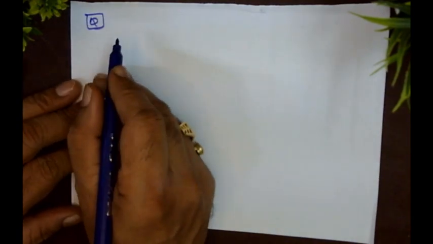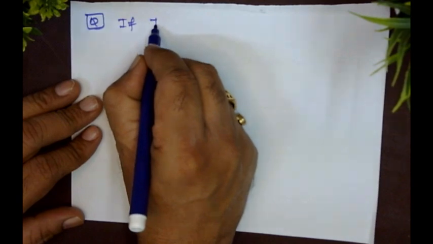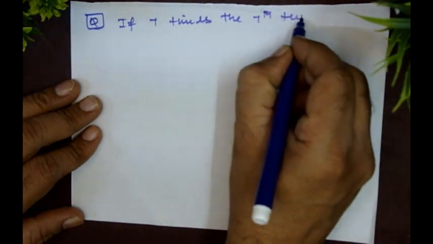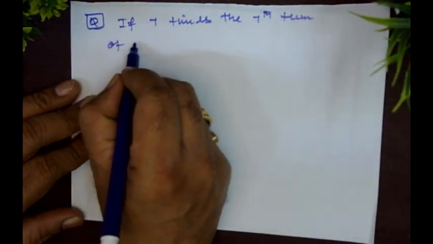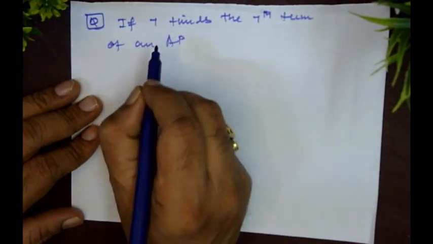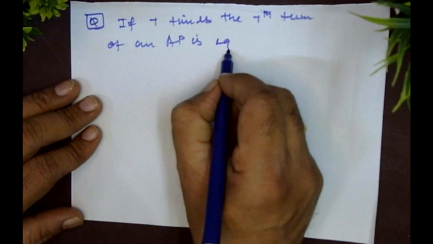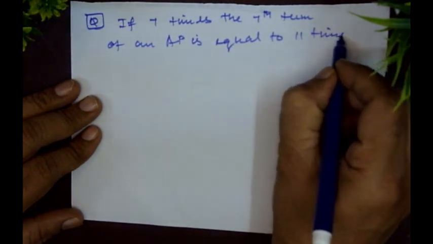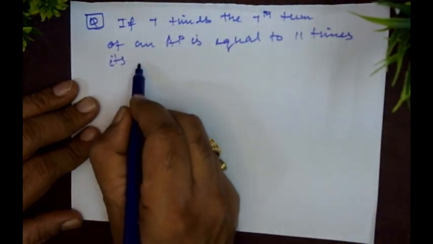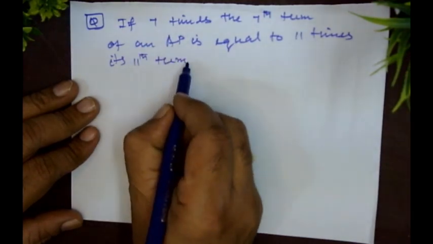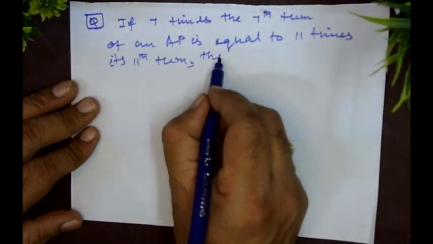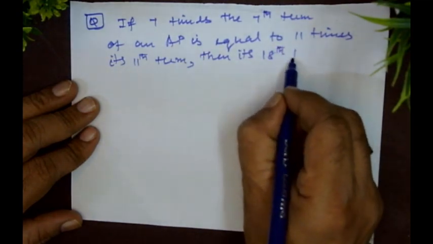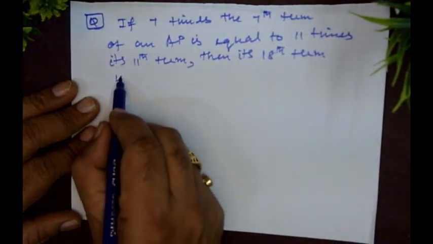If 7 times the seventh term of an AP is equal to 11 times its 11th term, then its 18th term is dash.